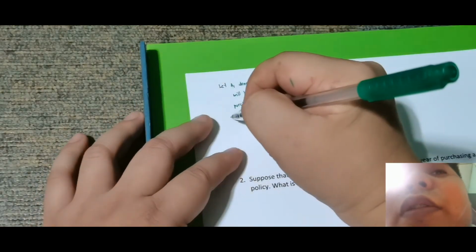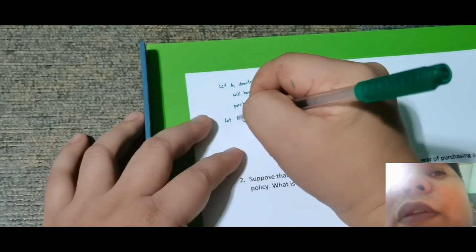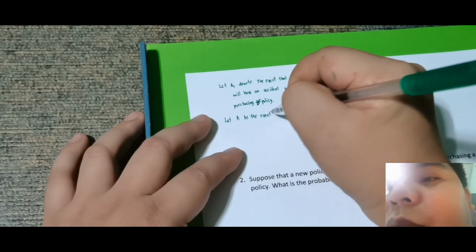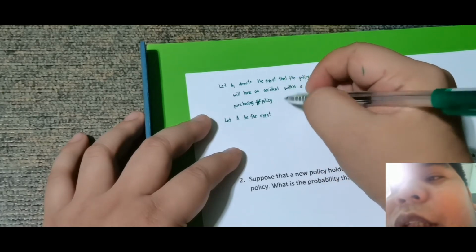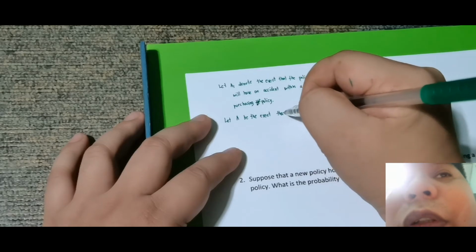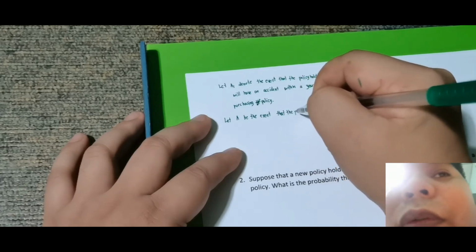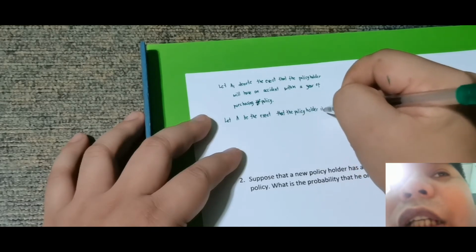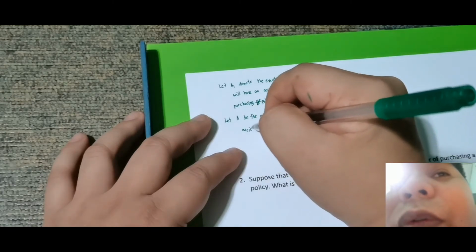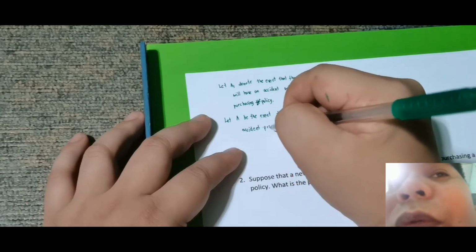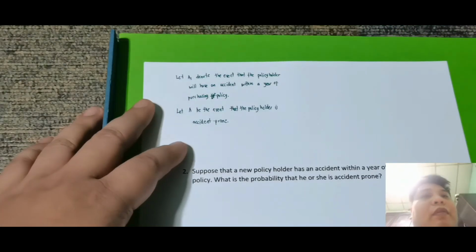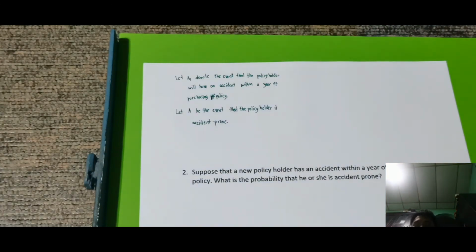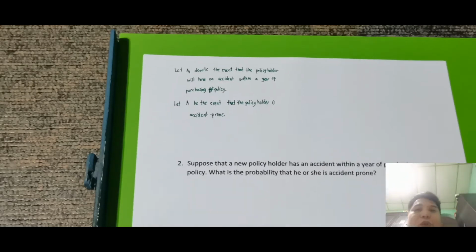So let A naman, so next is let A be the event that the policyholder is accident prone. Okay, so now proceed tayo dyan. Okay, so ito yung mga magiging tanong or given.